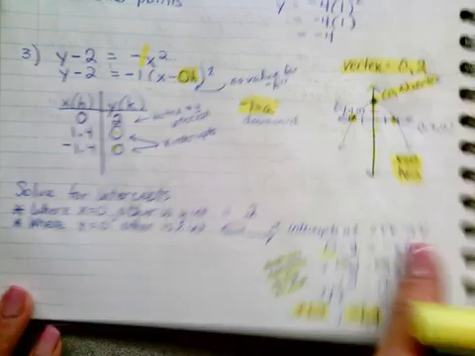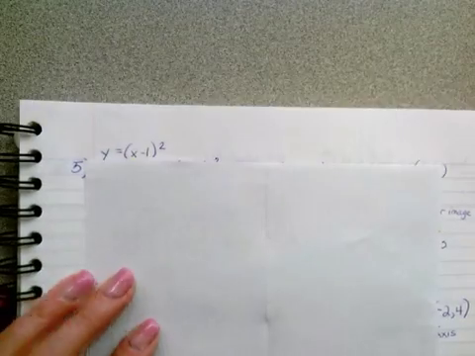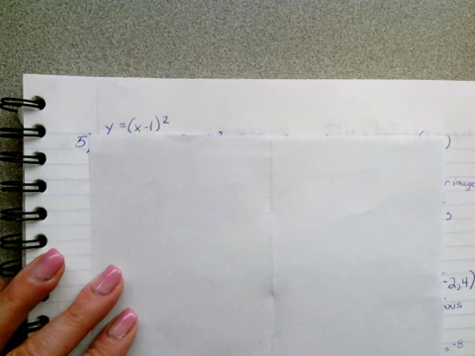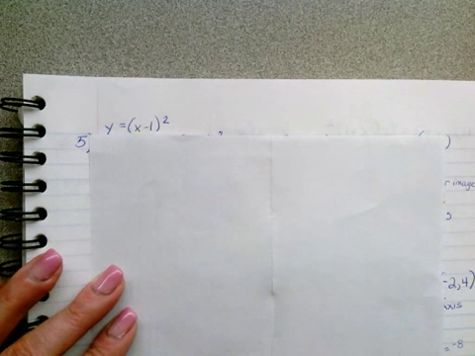Number 5. Same pattern. We're going to do it over and over the same way. Number 5 is y equals x minus 1 squared. This doesn't look like y minus k.